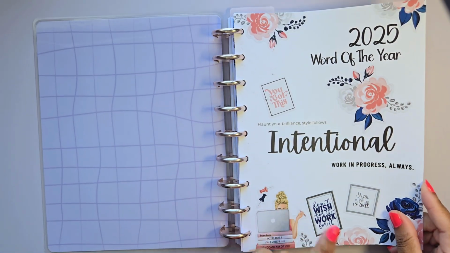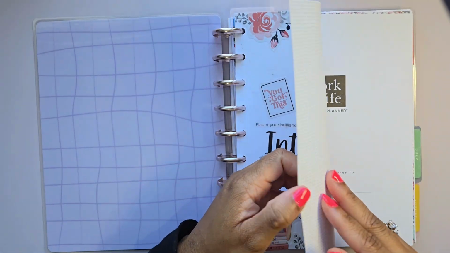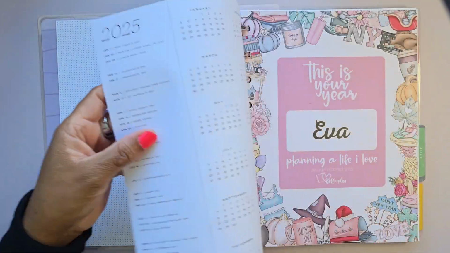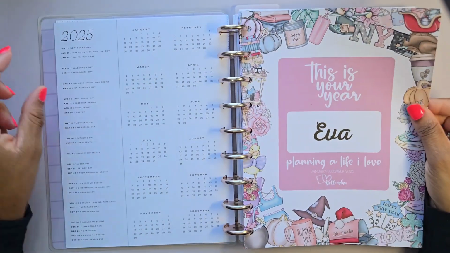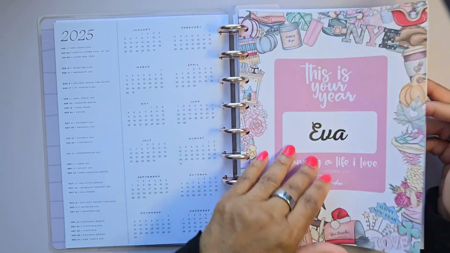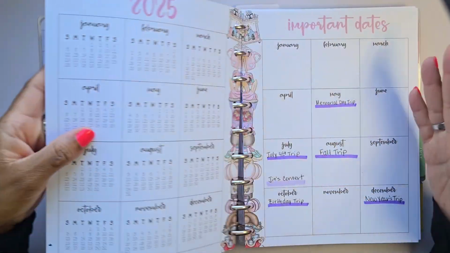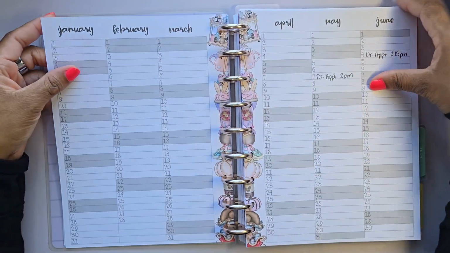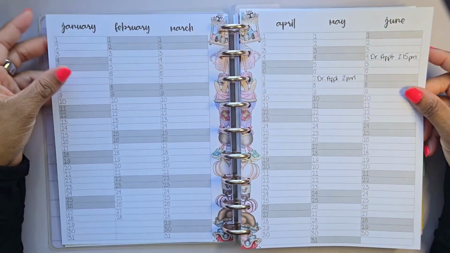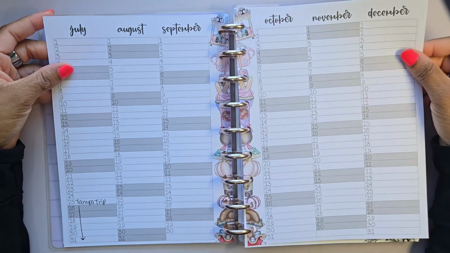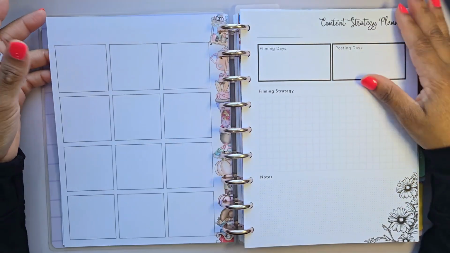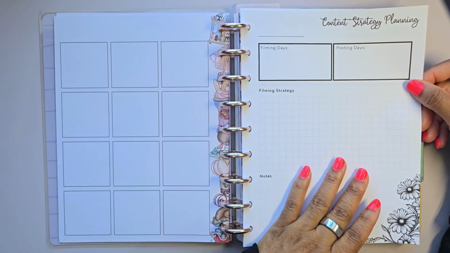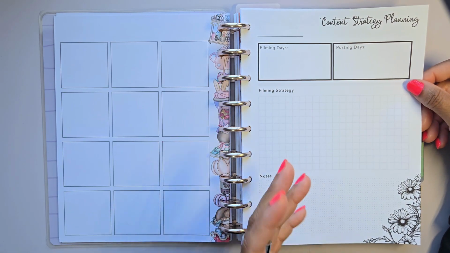It has my word of the year. I like to keep that front and center in my planner. I have my Work Plus Life calendar here, and then I have my Kelva Plan nameplate. I get into my 2025 calendar, and then my perpetual calendars, which I really don't use that much. I probably take them out, but I leave them. The front part of this planner is where I do quarterly planning and annual planning.